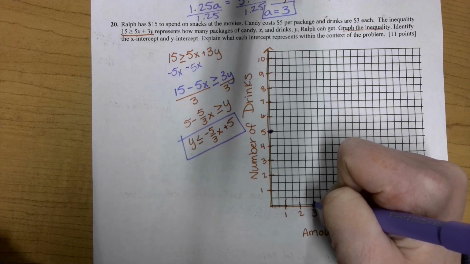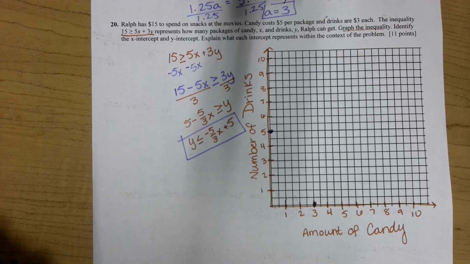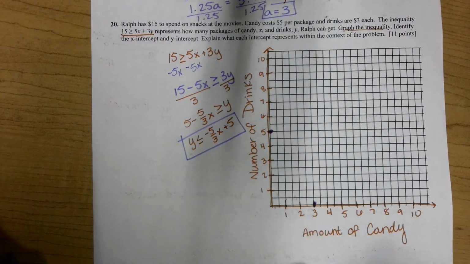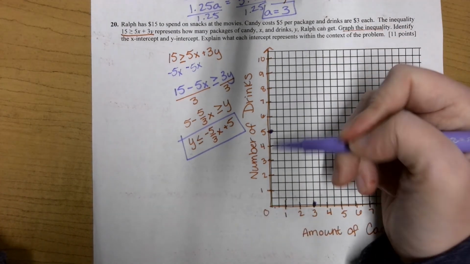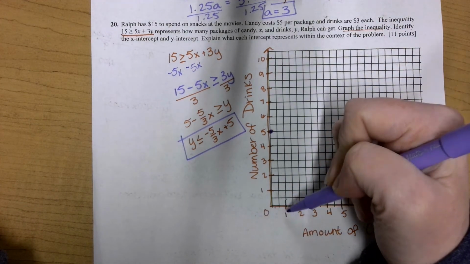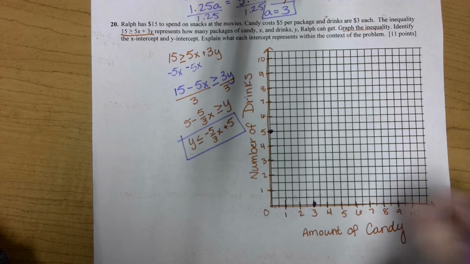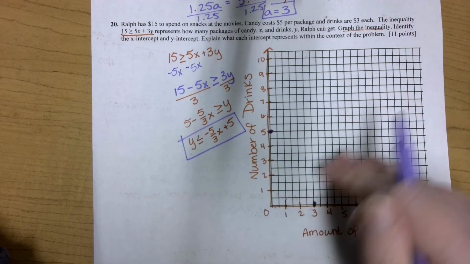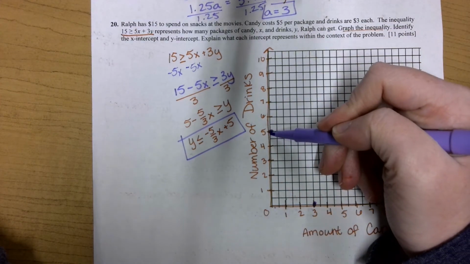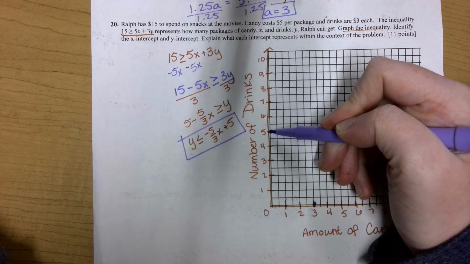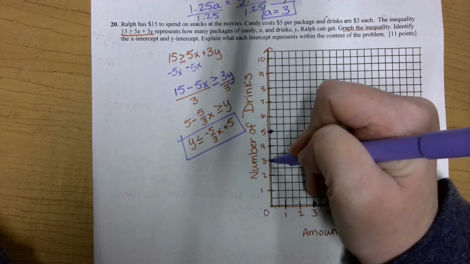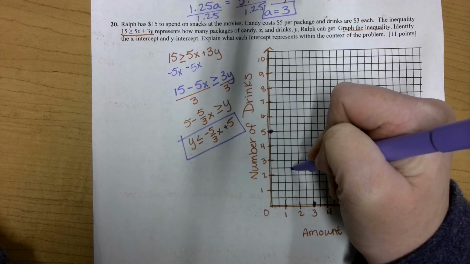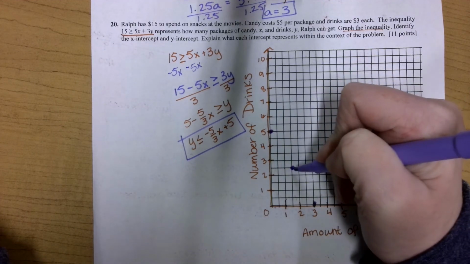I'm just making sure that we're being careful about scaling. Because this is scaled evenly and they're scaled the same, you can still just go down 5 boxes and over 3. But I want you to be careful about scaling, because if this is scaled differently from this, you cannot go by that logic. You can here because it's scaled the same, but if it's not, you can't go by that logic. So this would be directly in the middle of the two.